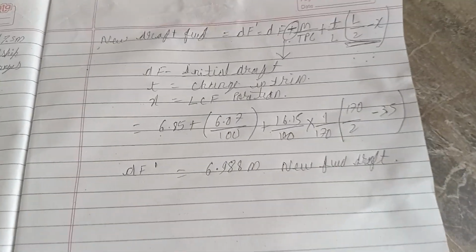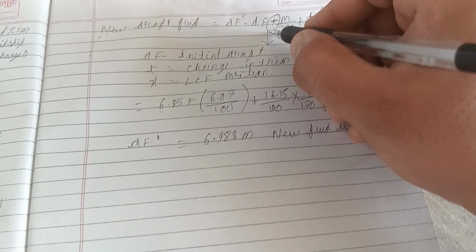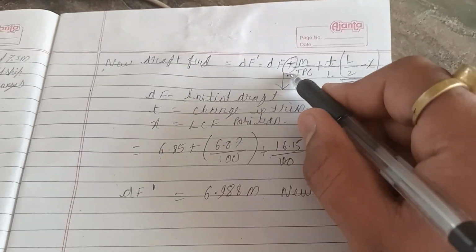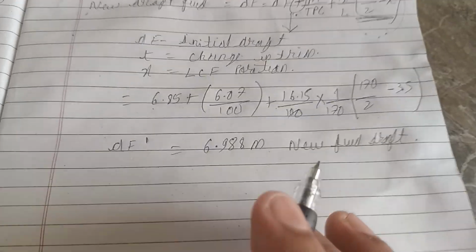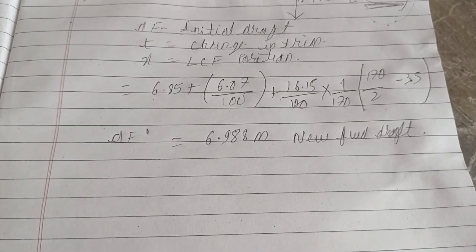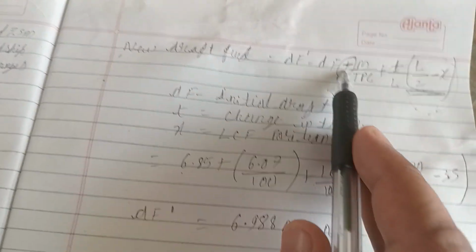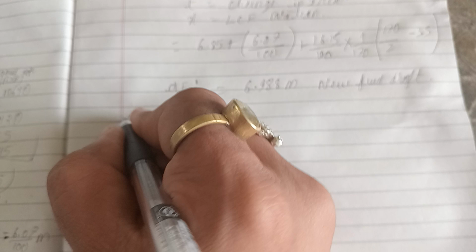Now again we have discussed why we have put the sign here as plus, and what this whole term is about. Now trimming by forward, so aft draft will reduce, so in aft draft we will put the sign negative in the same formula. Now let's calculate the aft draft.